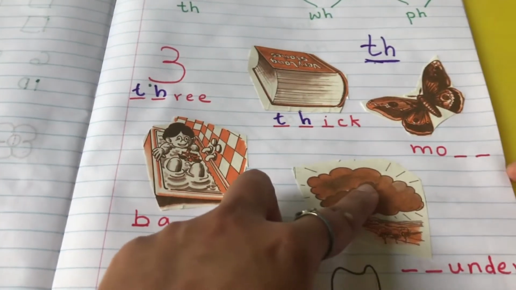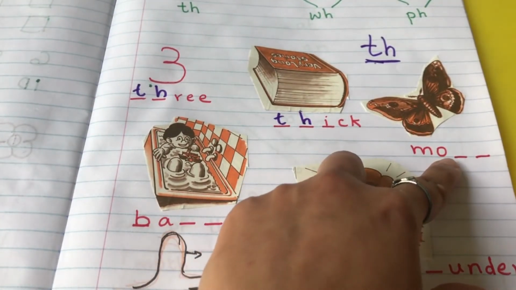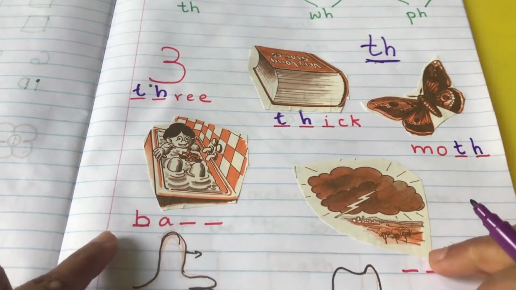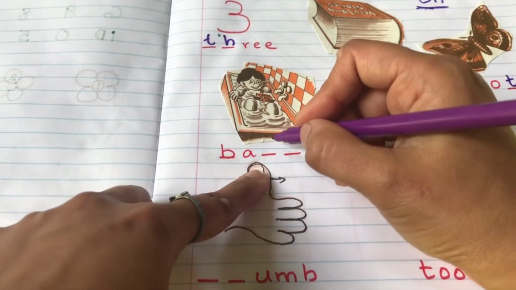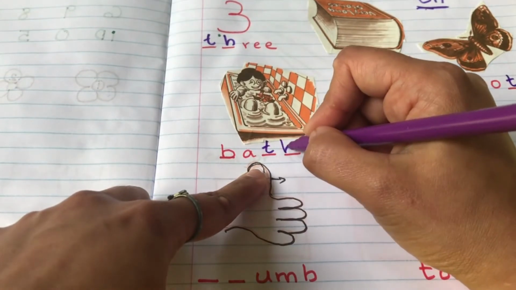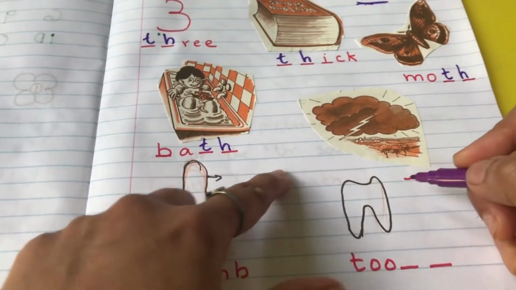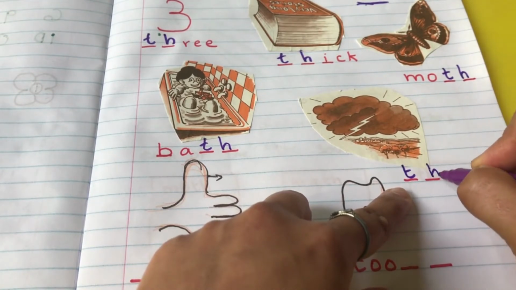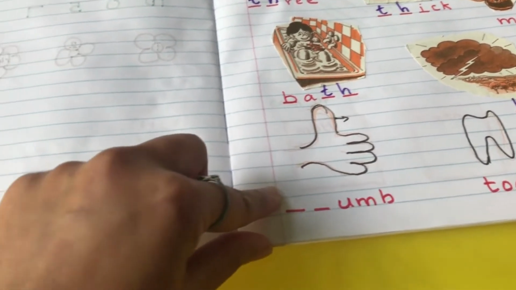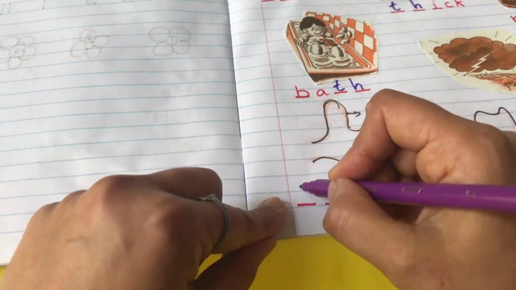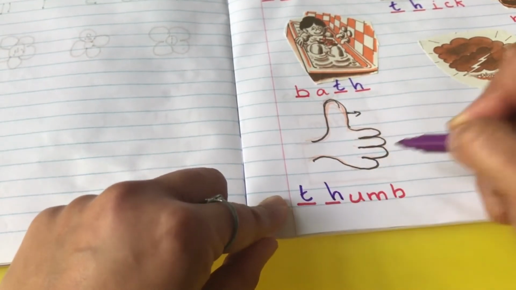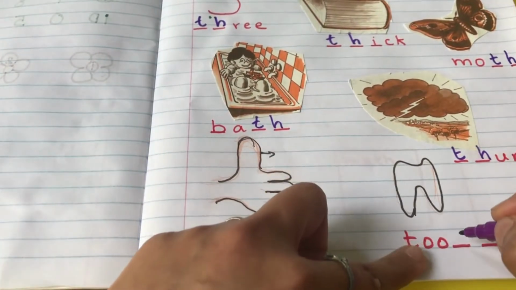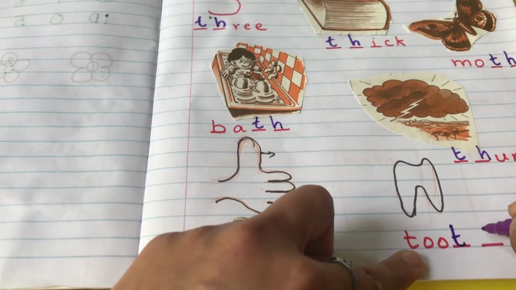Then it is moth. Where should he write it? It is at the end. So here he has to write the sound th. For bath, also the sound is at the end. The next word is thunder. In thunder it is in the beginning. Next one is thumb. So he has to write the sound th. For tooth, it is at the end. So he has to write at the end the sound th.